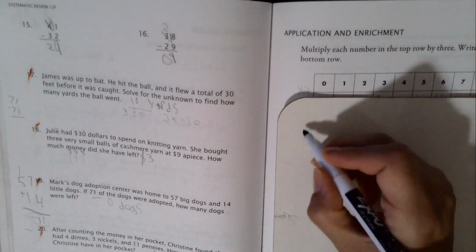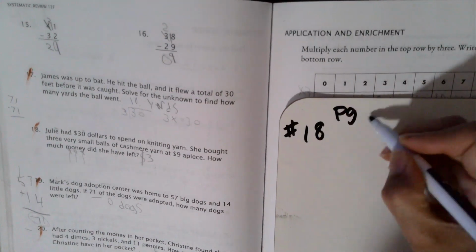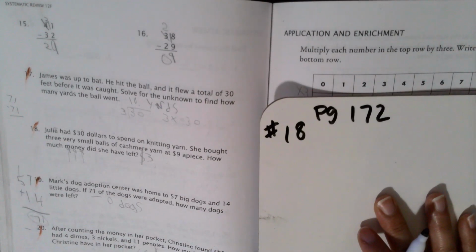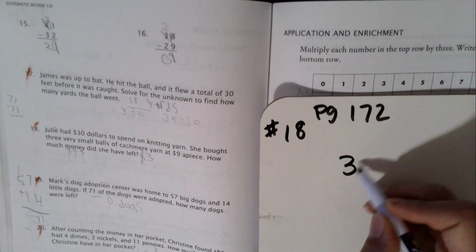Number 18 on page 170. It says, Julie had $30 to spend on knitting yarn. She bought 3 very small balls of cashmere yarn at $9 a piece. How much money does she have left? First, we know that she had $30 to spend.